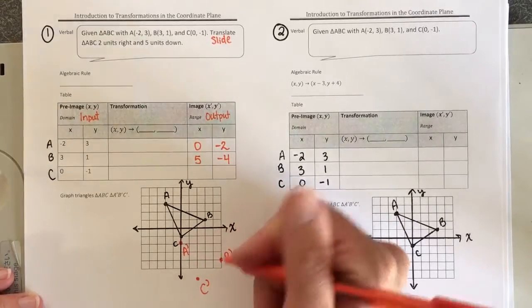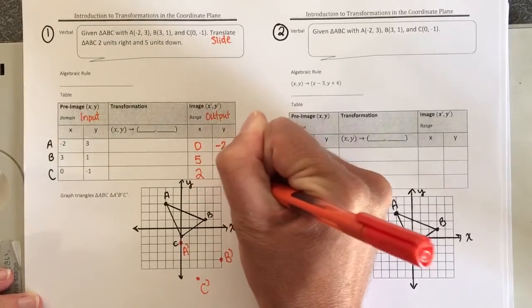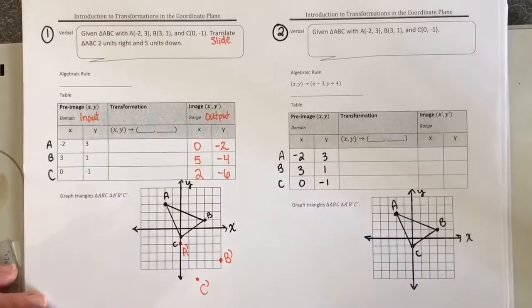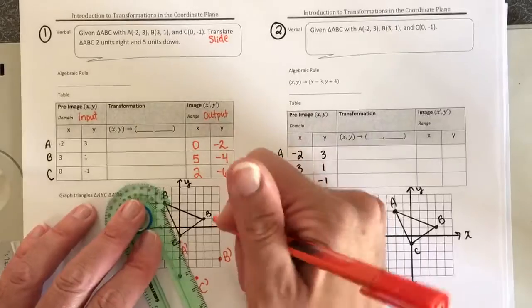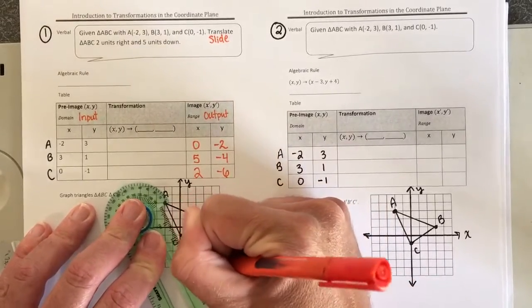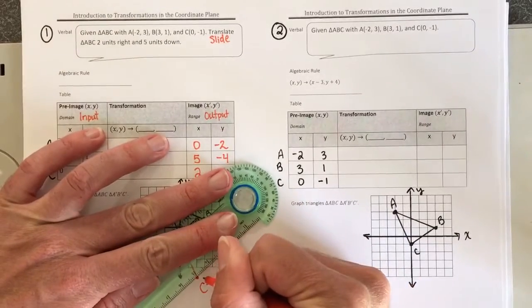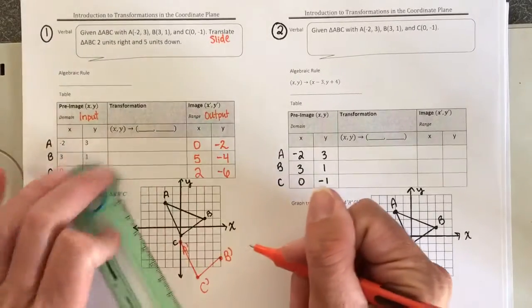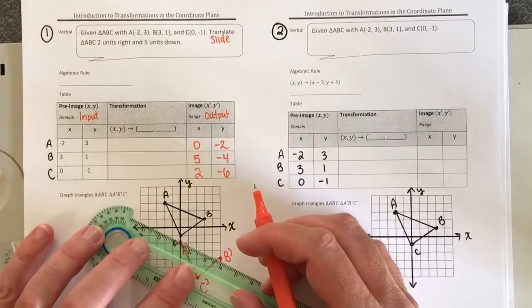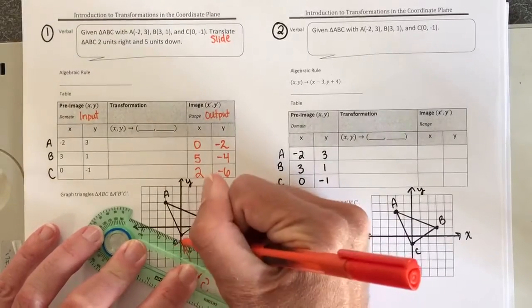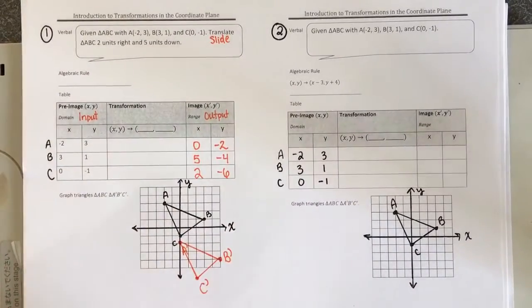And so C prime is now going to be located at 2, -6. So now I have 3 out of the 4 ways.